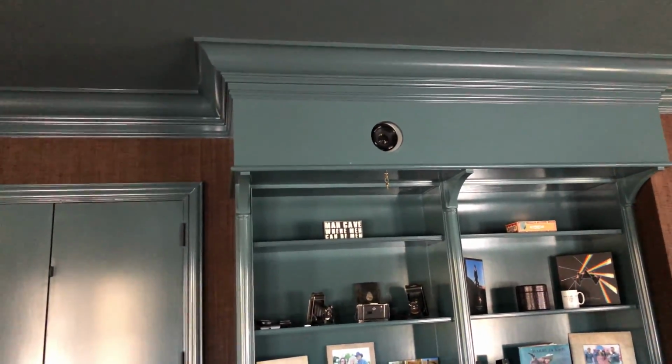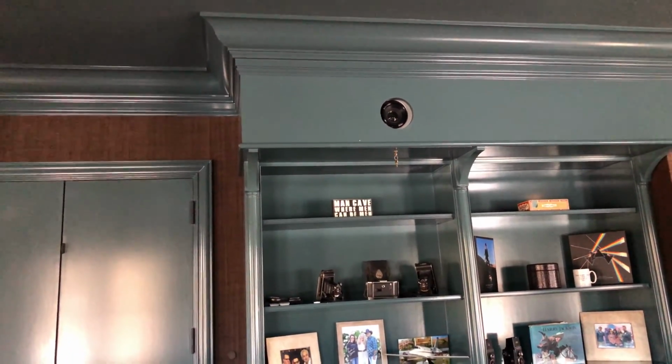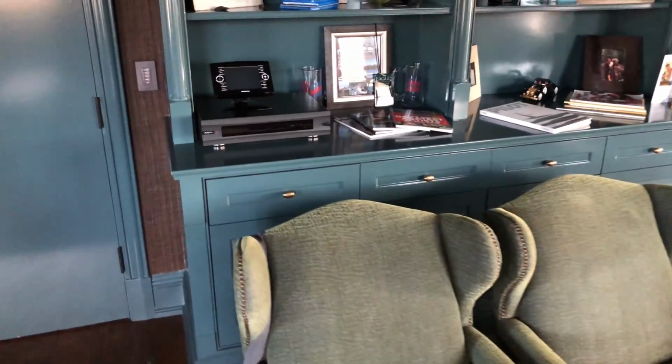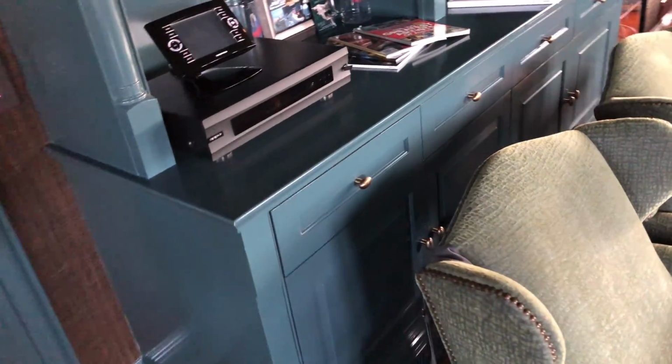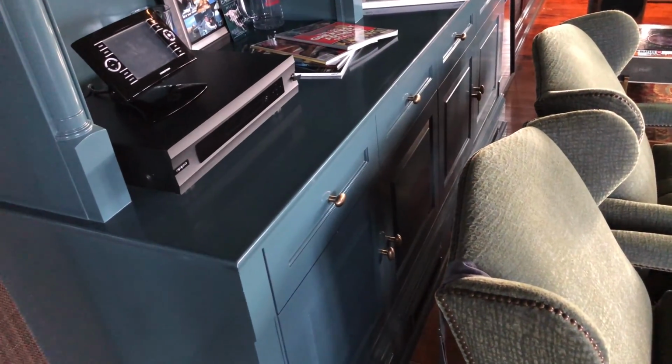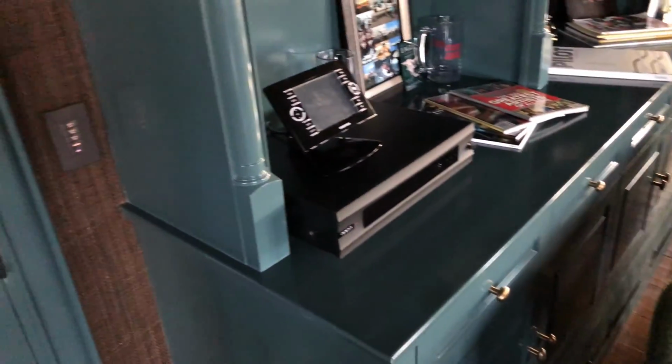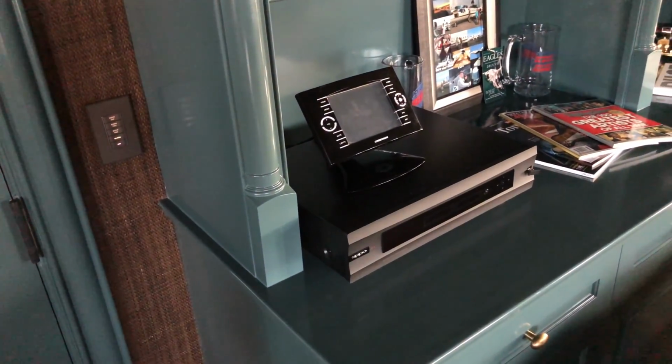Hopefully I said all those correctly. Up above is the hidden projector, and then in these cabinets below these chairs are the rest of the gear, a lot of Linn gear, and then the only thing sitting outside is the Oppo player.